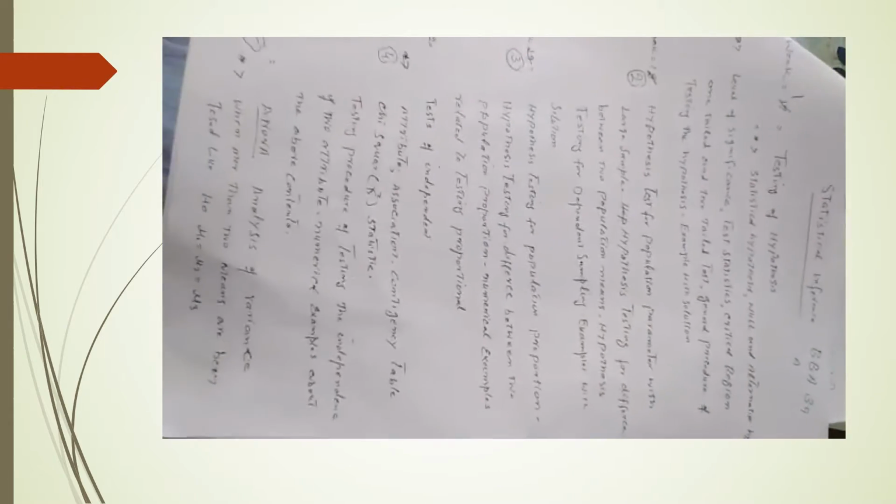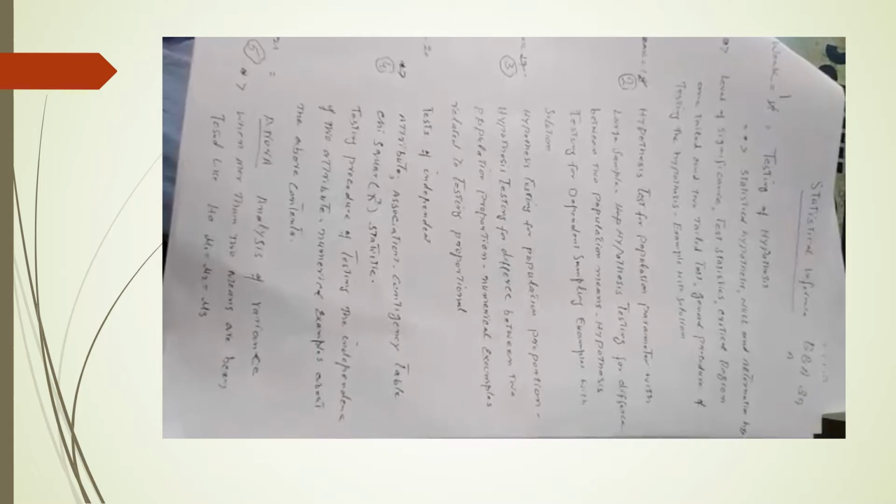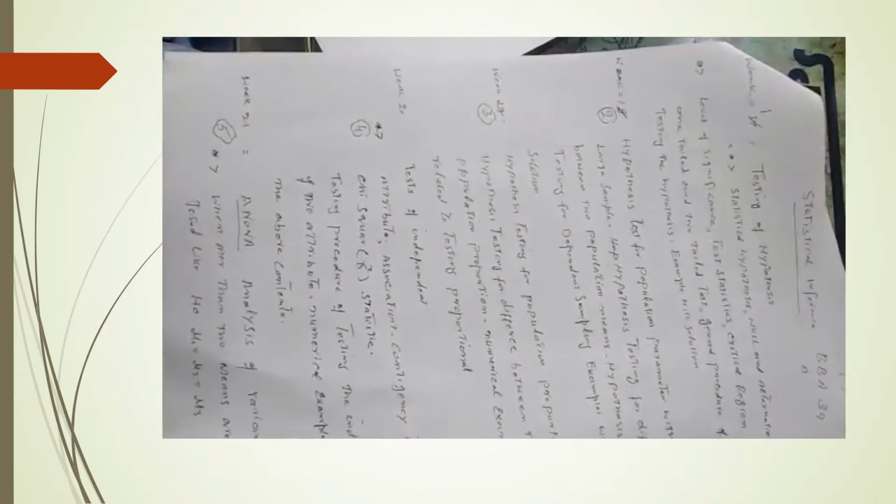The procedure of testing the hypothesis is: step number 1, make H0 and H1. Number 2, define the level of significance alpha. It may be 1, 5, or 10%. Step 3, state the test statistic, whether it is a t-test, z-test, chi-square test, or f-test.